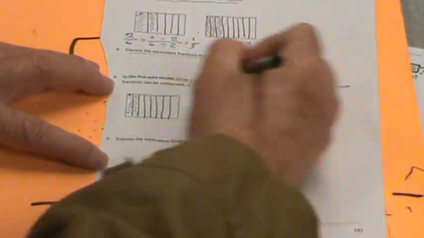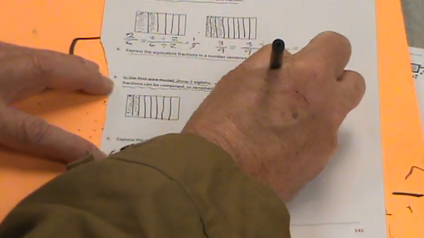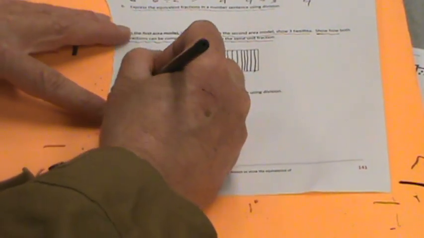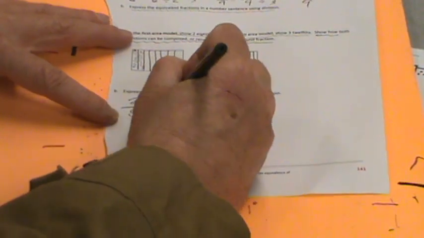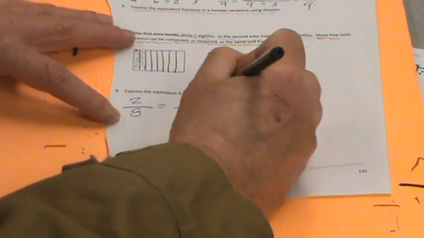It says, show how both fractions can be composed or renamed as the same unit fraction. Well, that's what we're going to do. We're going to do it right down here. Let's go right into 2/8 equals, let's put 2/8 here, a division symbol here, and 2 divided by 2, and 8 divided by 2. Remember, these always got to be the same. It can't be different. Sometimes on your exit tickets I see them different. Got to be the same. 2 divided by 2 is 1, and 8 divided by 2 is 4. Huh, you're telling me that's 1/4?